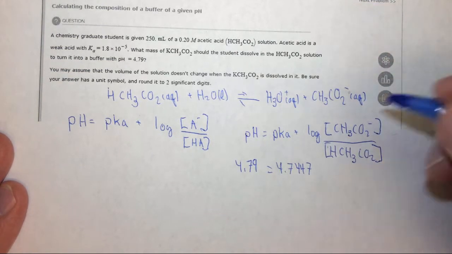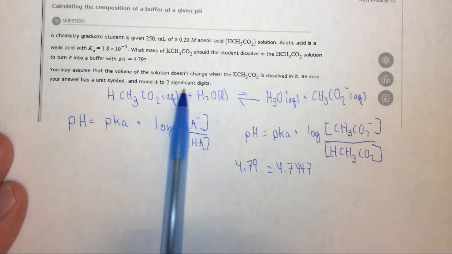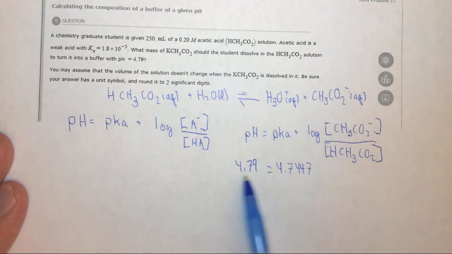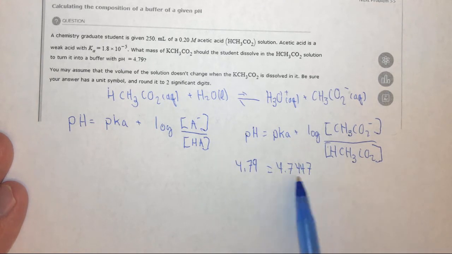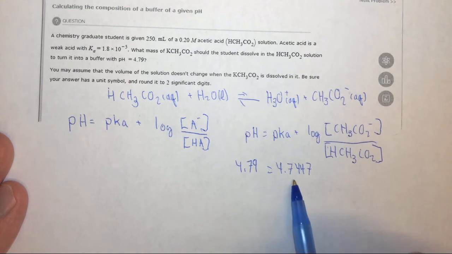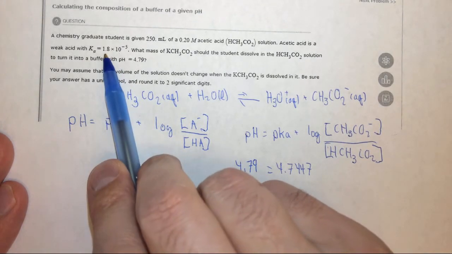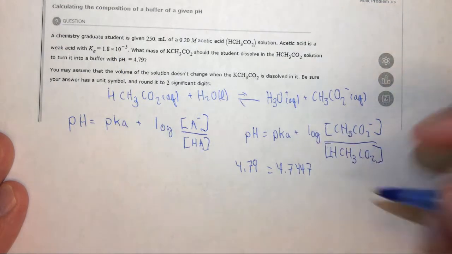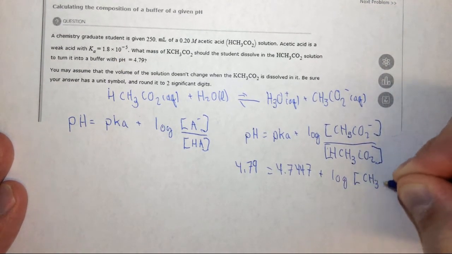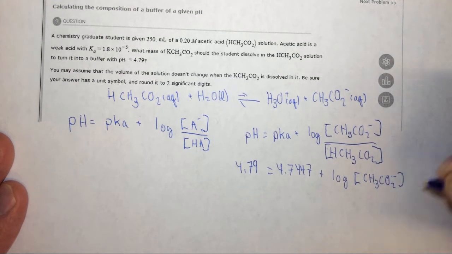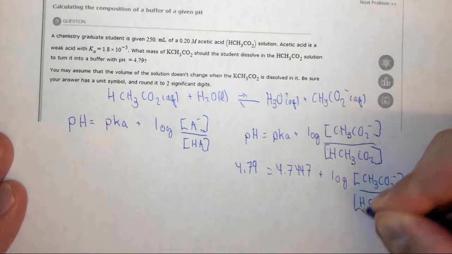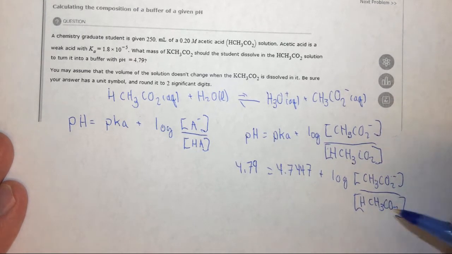So here we take the negative log of the Ka and we get 4.7447. And the sig figs don't work out exactly. It just says to round your answer to 2 significant figures. In this particular one, since when you subtract these, it's a very small number, it may only be 1 sig fig, but that doesn't really matter. So now we have the pKa, which came from taking the negative log of the Ka, plus log of concentration CH3CO2 minus over concentration HCH3CO2. Note that I'm not plugging anything in here yet.